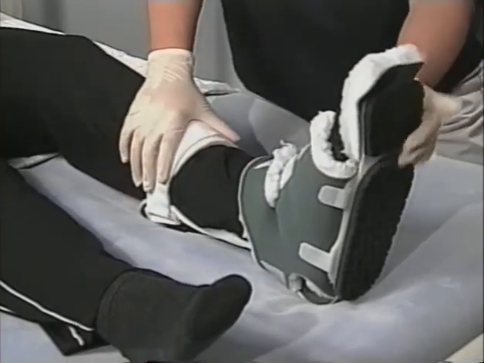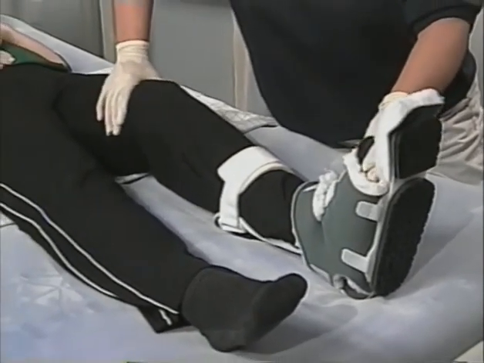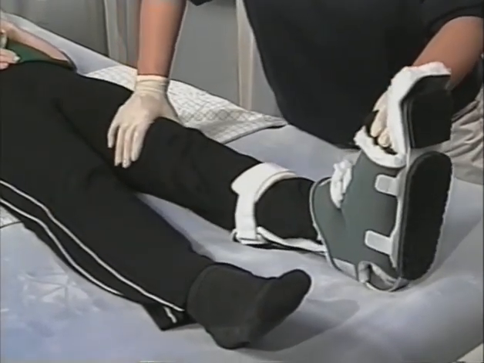To straighten the leg, use one hand above the kneecap and the other to extend the toes to assist with straightening the leg.